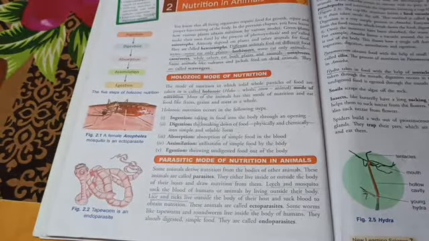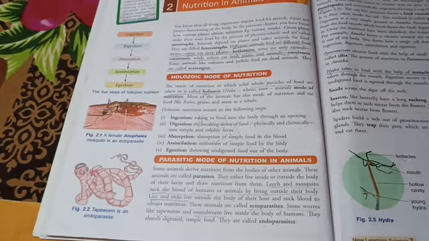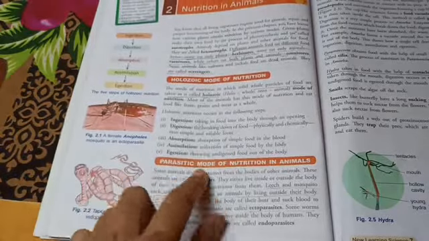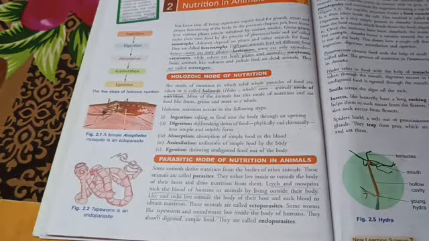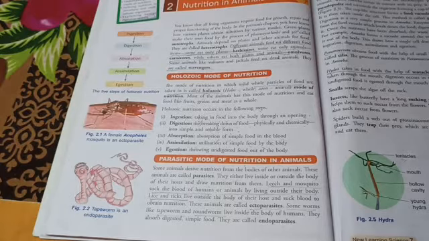Now there is another mode of nutrition which some animals use, that is the parasitic mode of nutrition. Parasites, for example, mosquito, lice, tapeworm, roundworm. These are the parasites, and these parasites derive nutrition from the body of other animals.